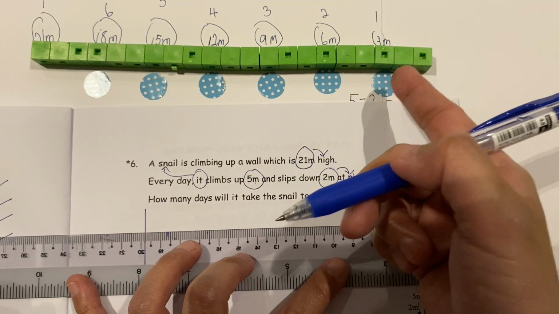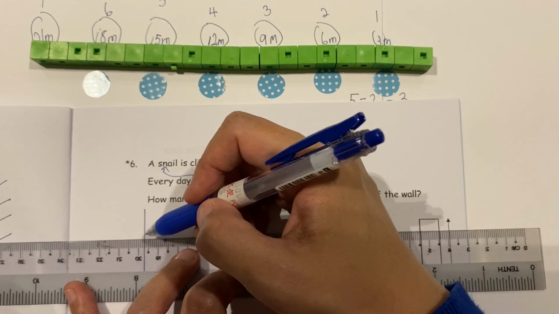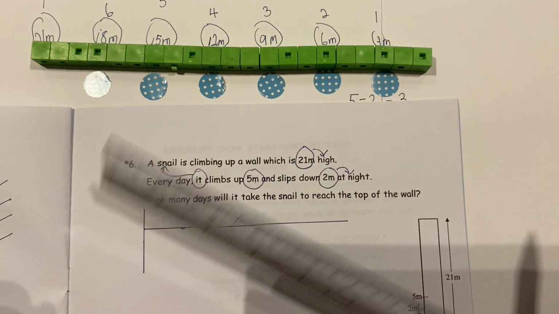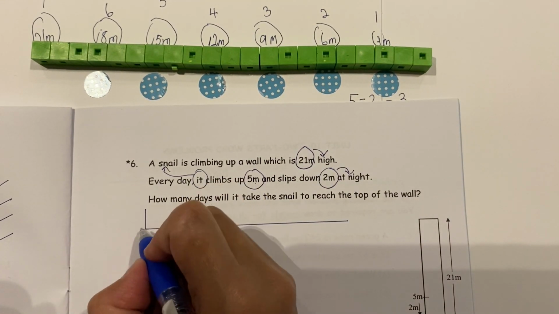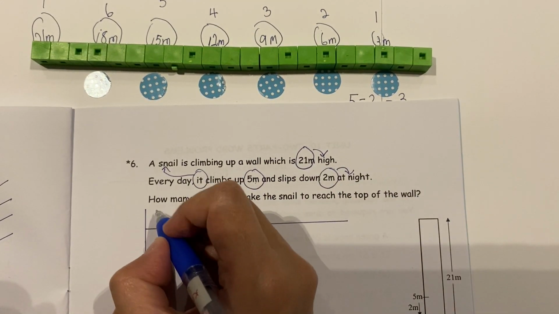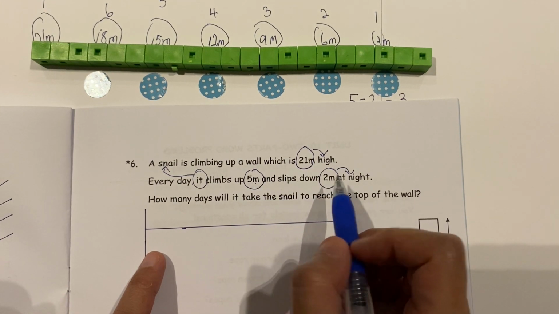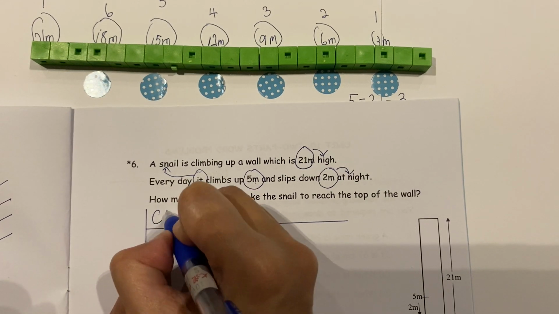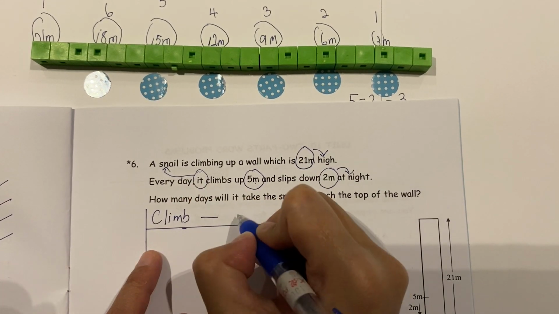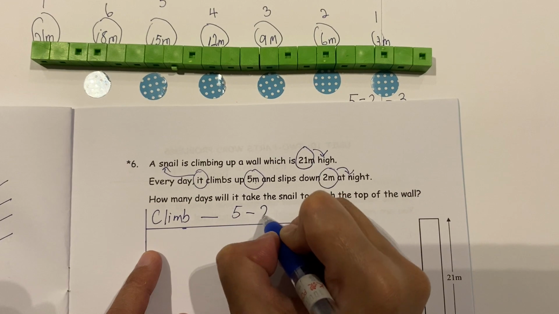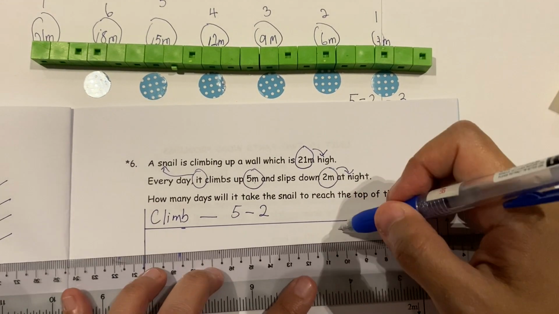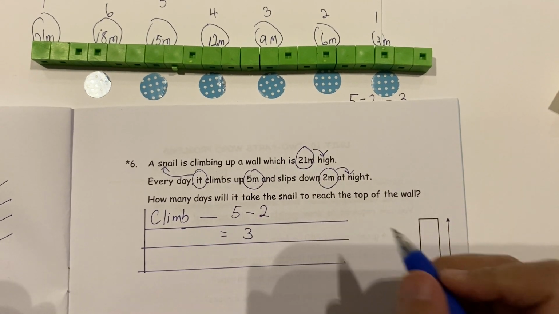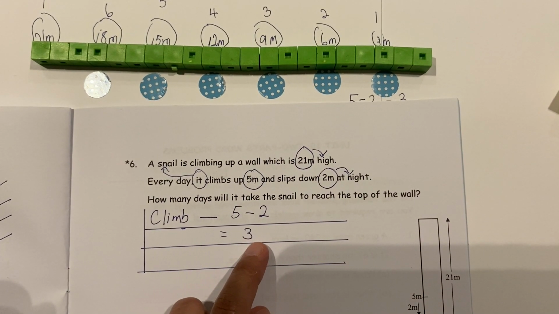You can actually draw this if you want to, or you can just write down as first step the number of days, the number of meters. All right, so it slips, so it will be climb, actually 5 minus 2, and that gives you 3. So each day 3 meters.